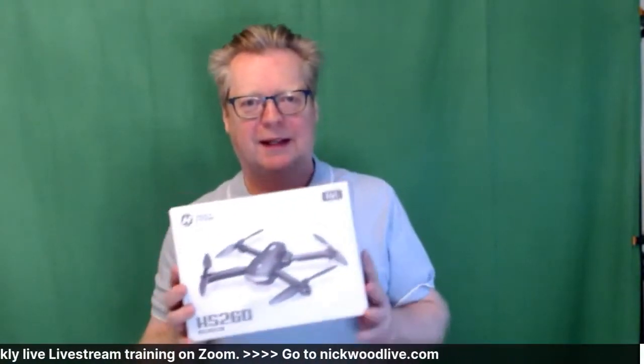Yeah, so that's the Holystone HS260 drone, great little kit, absolutely fantastic. Now then, what else have we got in the carousel before I go to the next drone?